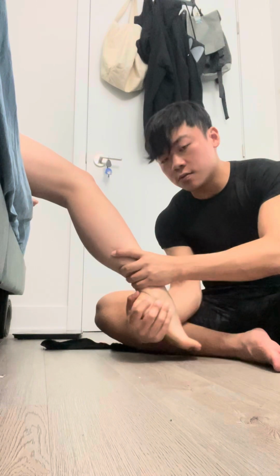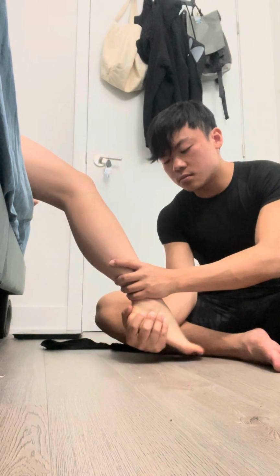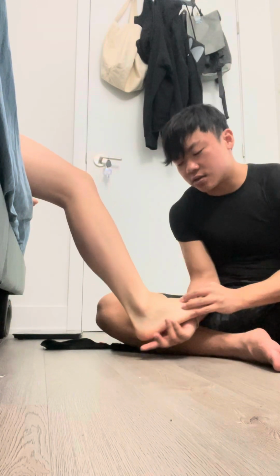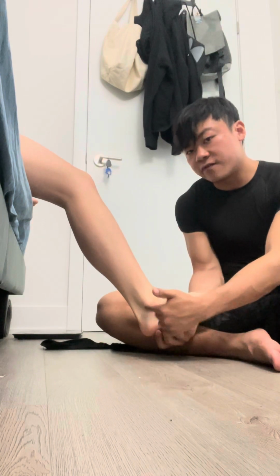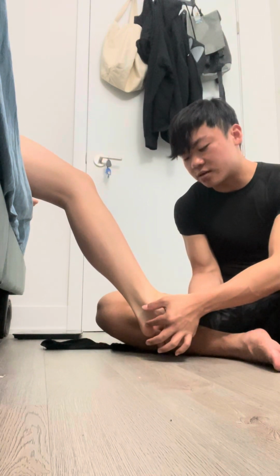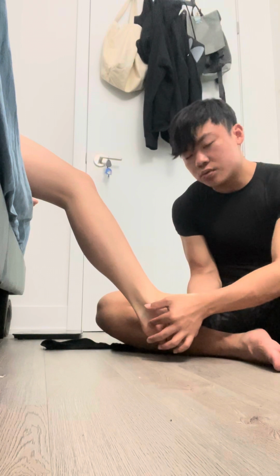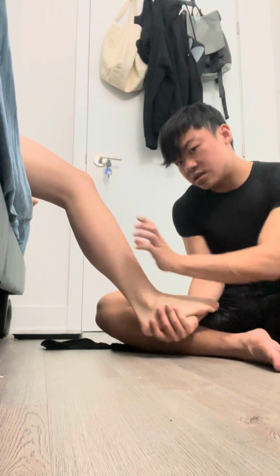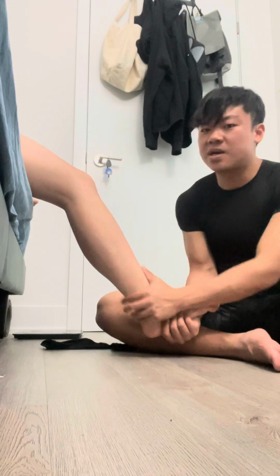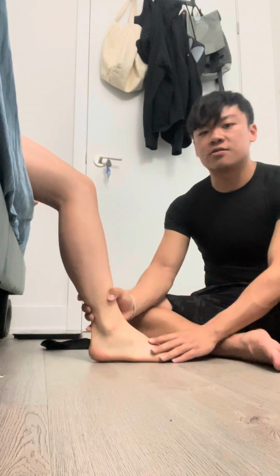Lastly, you dorsiflex. Yes, dorsiflex. This way you flex or pull this area where the PTFL is, and then oh, there's pain, and there you go. That's how you do the Talar tilt test.